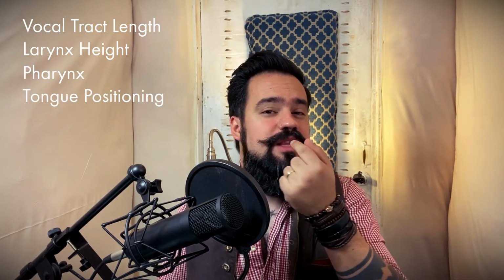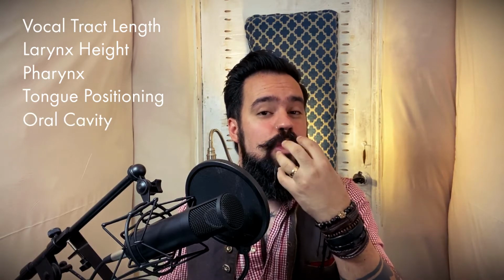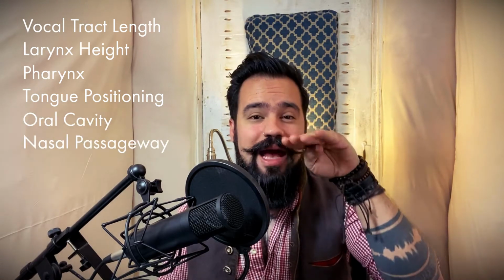There are many things in our bodies that affect that resonance, either by natural resonant chambers that we have, or by moving things around and modifying things in our bodies to create those spaces or take away from those spaces. Also redirecting airflow, as we'll see, which is very important. We're going to go through 6 elements that affect that resonance: vocal tract length, larynx height, the pharynx, tongue positioning, oral cavity, and nasal passageway.